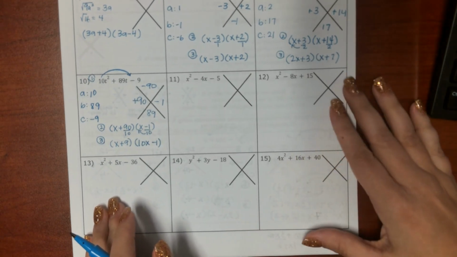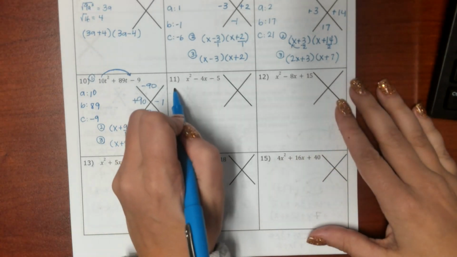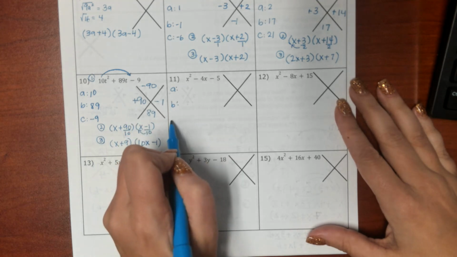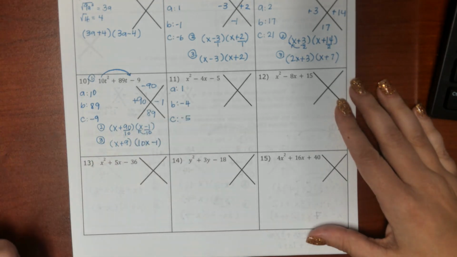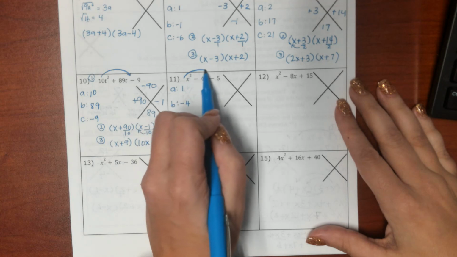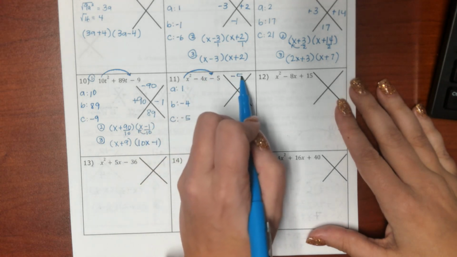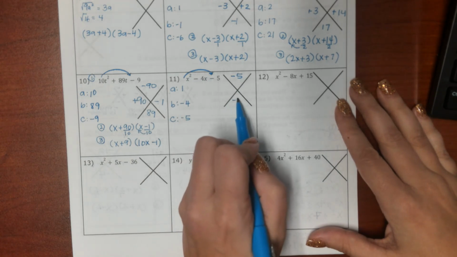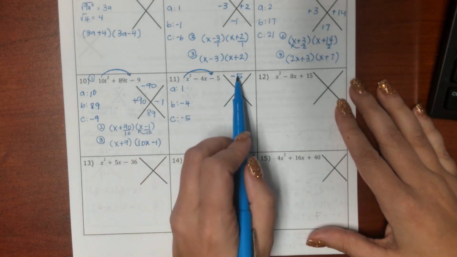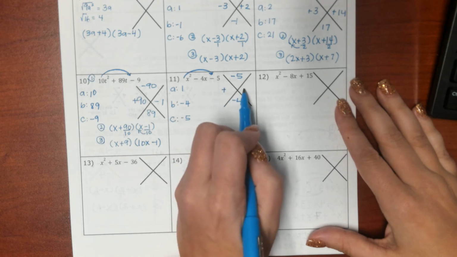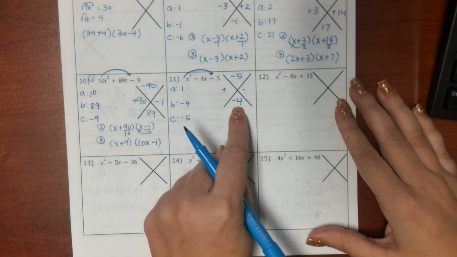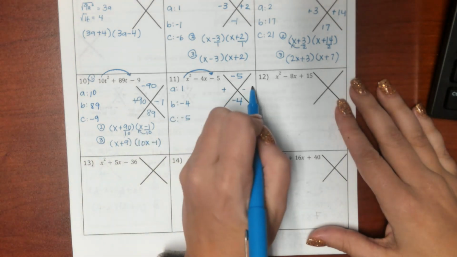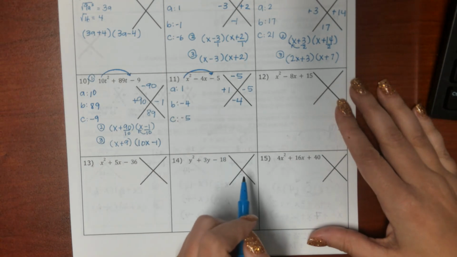On number 11, I do not have a GCF to pull out, so my A value, my B value, and my C value are equal to 1, -4, and -5. Step number 1, slide A times C. 1 times a -5 is a -5. My B value is a -4. Having a negative value on top tells me I'm going to have one positive and one negative factor. This -4 on the bottom tells me my larger factor is negative. And my only factors for 5 would be 1 and 5. So that's going to give me a -5 and a +1.